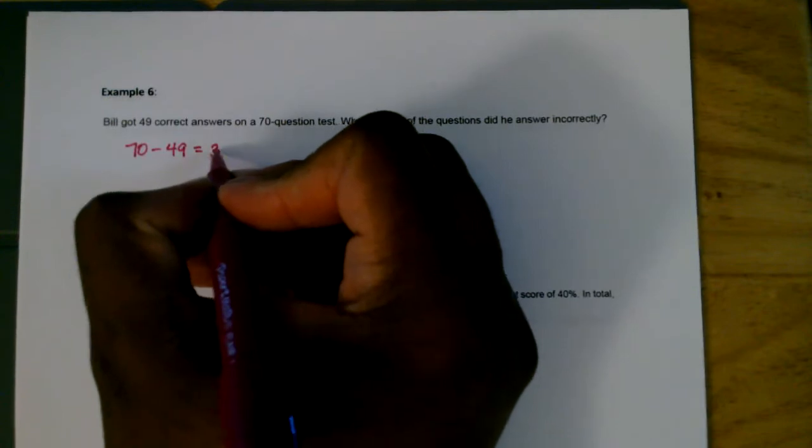So let's find out how many incorrect answers he got on a 70-question test. So let's do 70 minus 49. And that will be 21. So we got 21 questions incorrect.